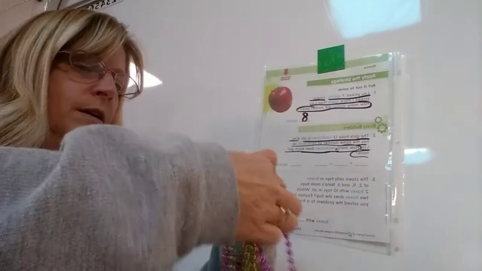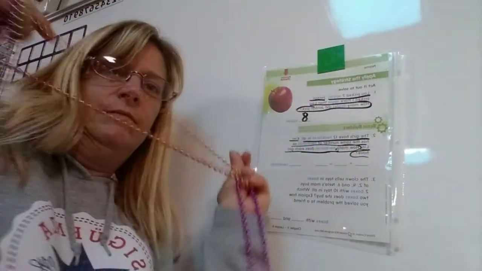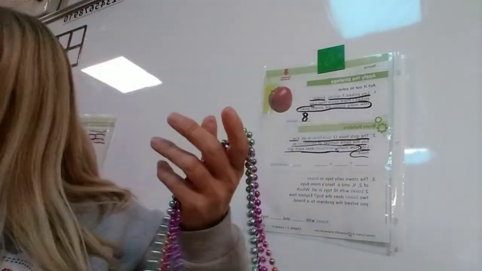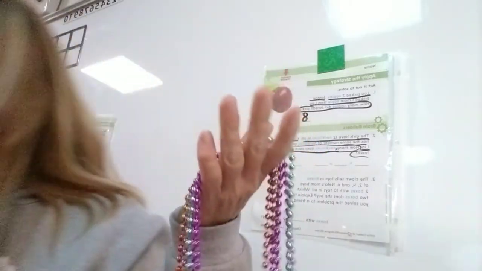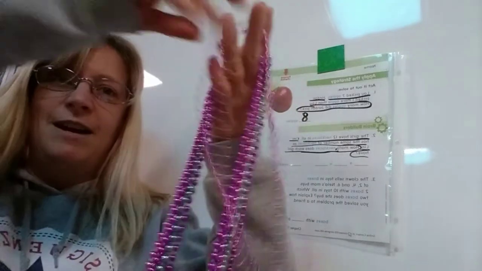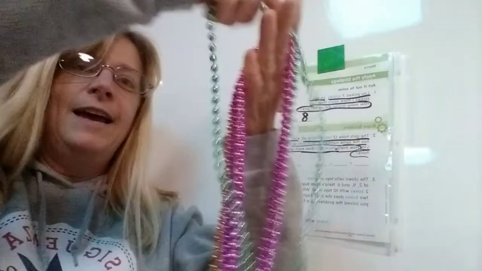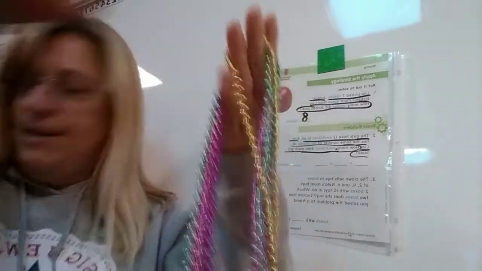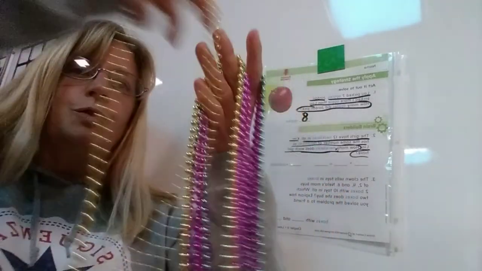So if we start with 12 necklaces, so we have 1, 2, 3, 4, 5, 6, 7, 8, 9, 10, 11, 12. That's a lot of necklaces, isn't it?